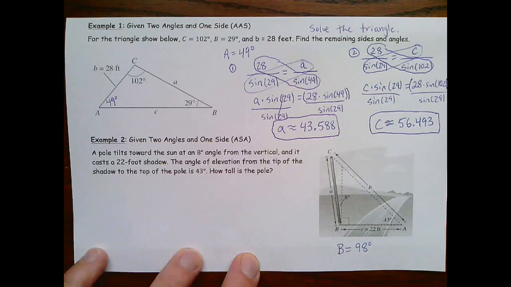All right, let's see the situation. A pole tilts towards the sun at an 8 degree angle from the vertical, which we just addressed, and it casts a 22-foot shadow on the ground. So in this case, this side is the shadow.